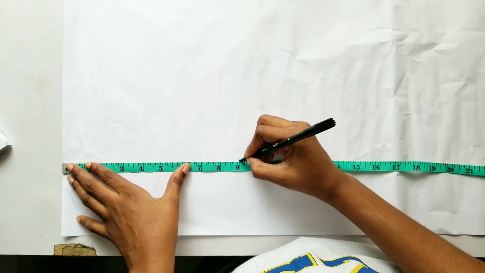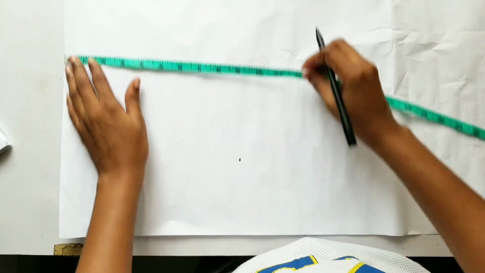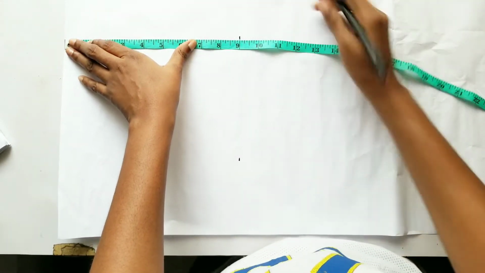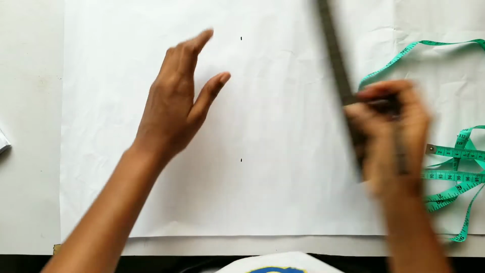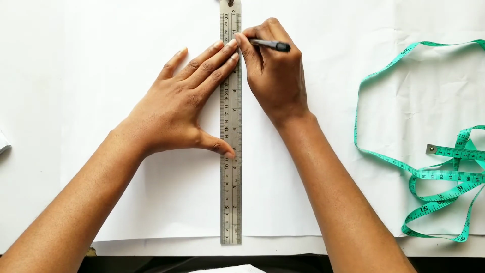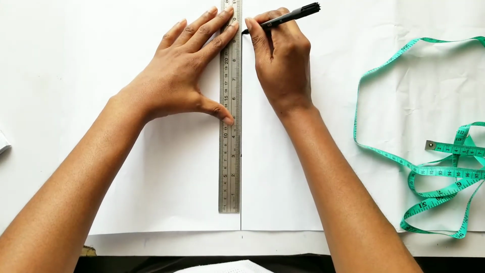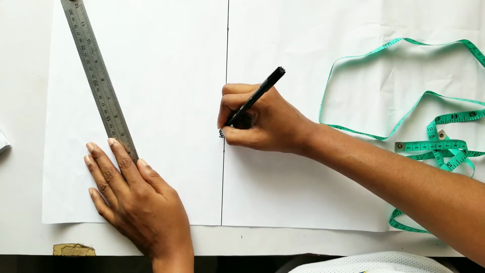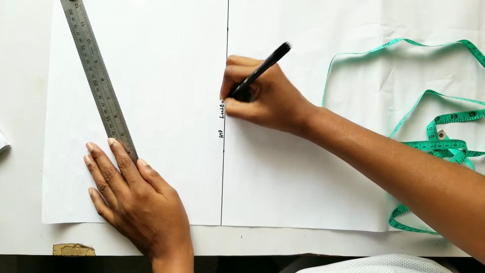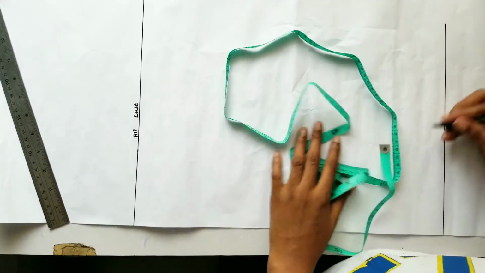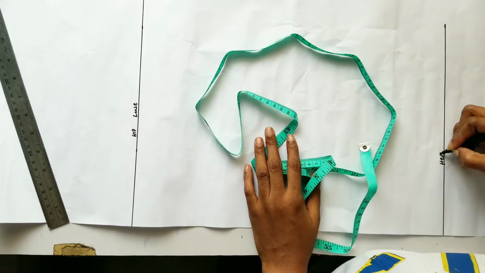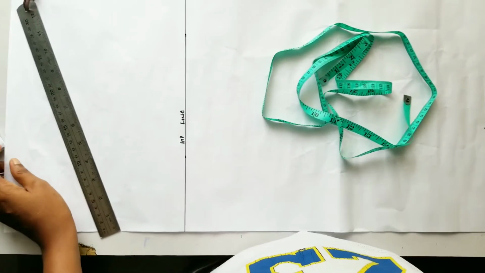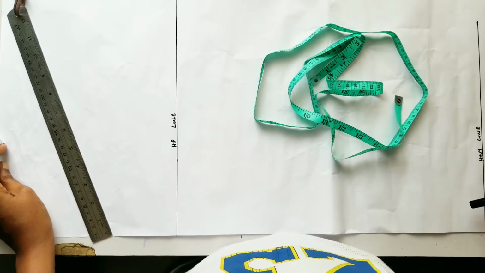So we'll measure 9 from the top of the paper, which is our waistline. Measure the 9 in 2 places so that you can get a straight line. Now you connect the 2 together and get your straight line. This is your hip line, and this is your M line, because it's the down part of your pattern.